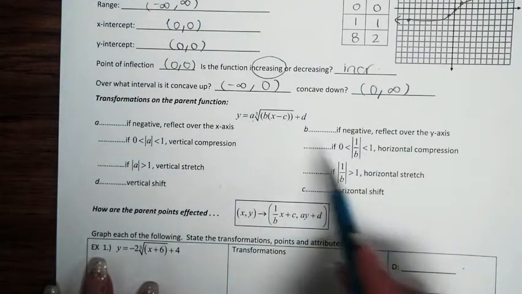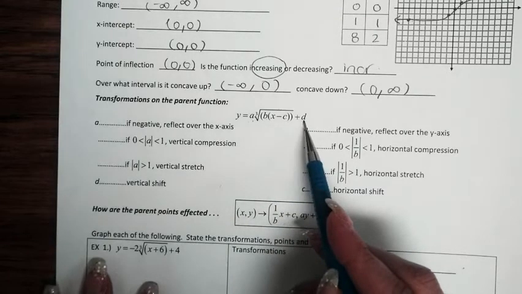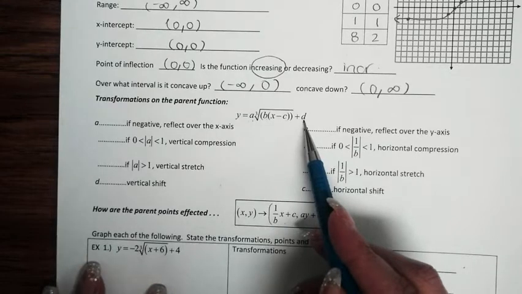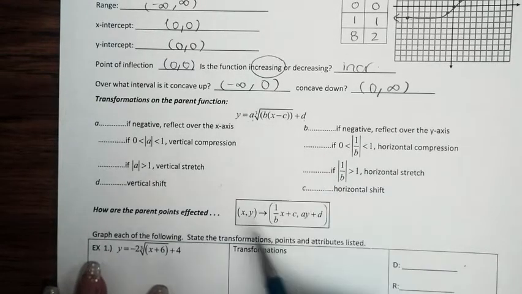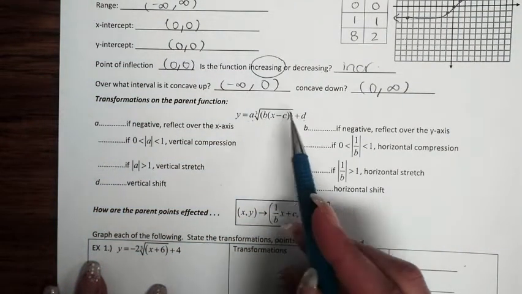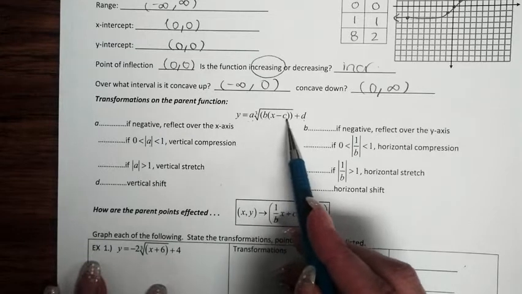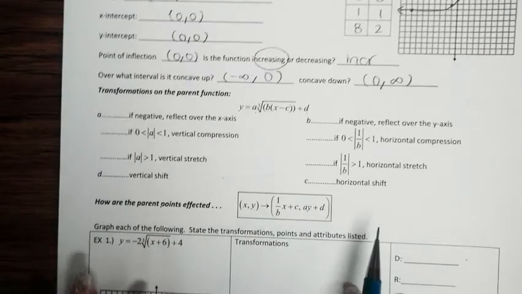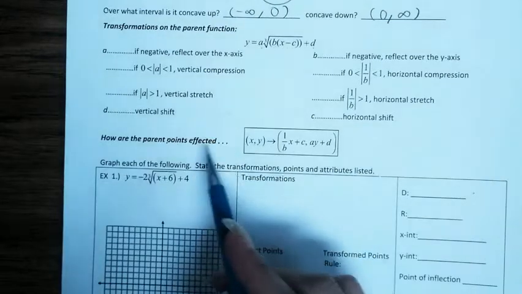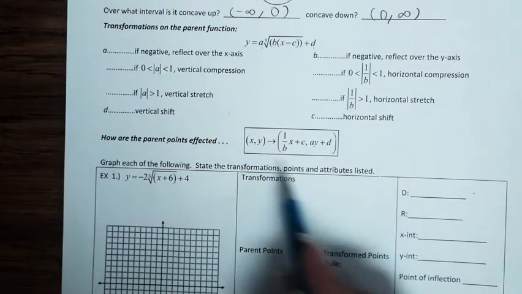How does it behave? Then parenthesis x minus c. The c is going to be your horizontal shift, and finally the d is going to be your vertical shift up or down. Please remember always to factor out the b once you have both the x and the horizontal shift. So the points, if you want a general formula for how the points are affected, is this.